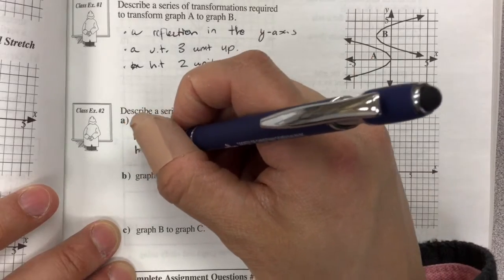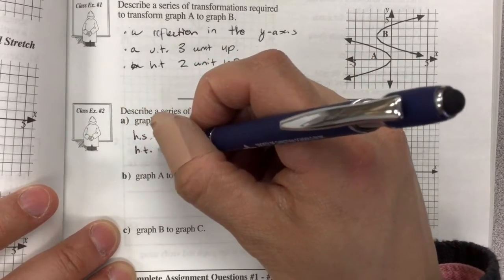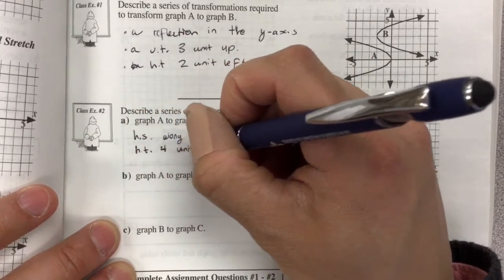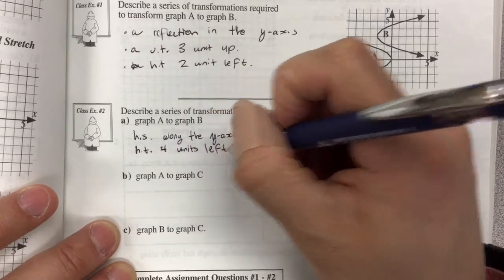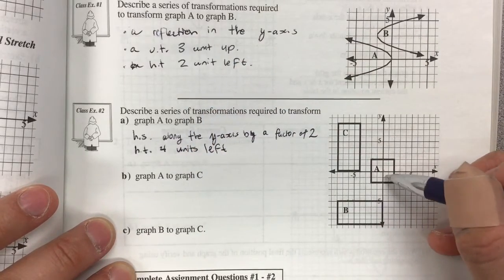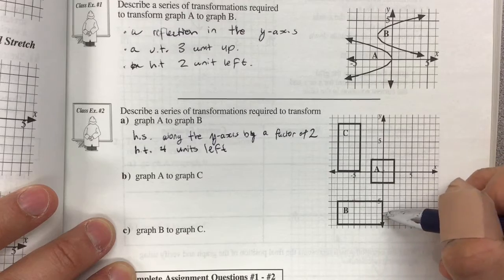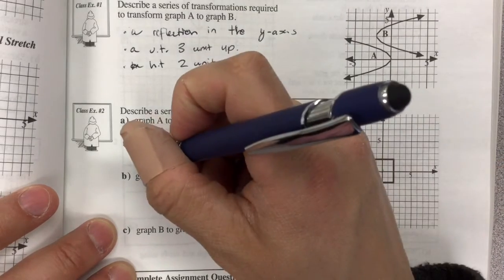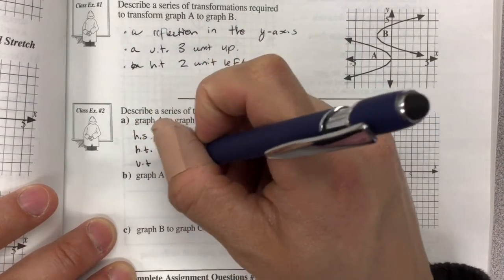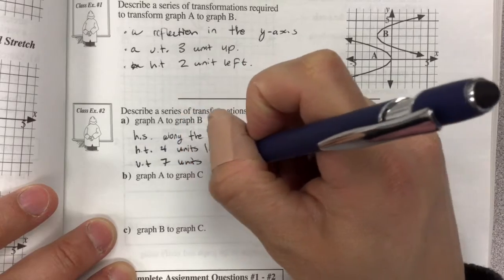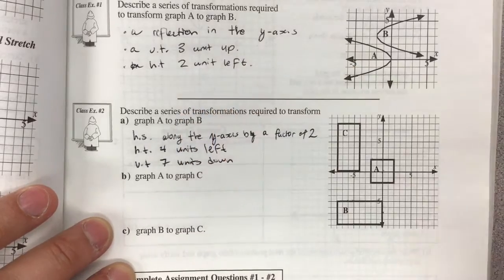So there's also a horizontal translation, 4 units left. And we've also moved our center 7 units down. And a vertical translation, 7 units down.